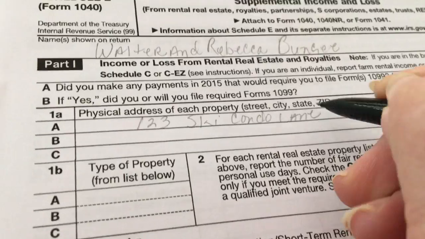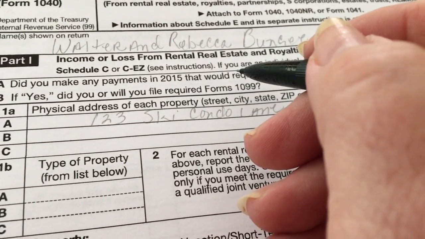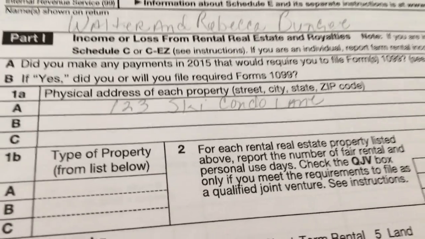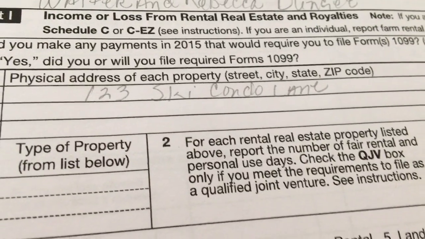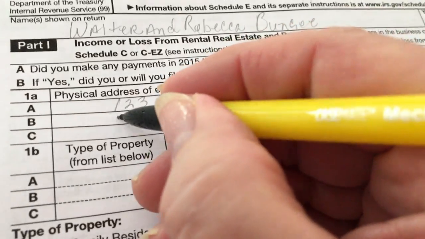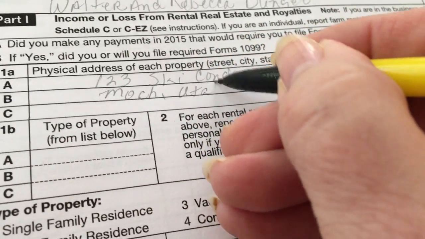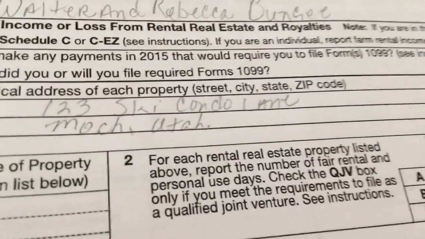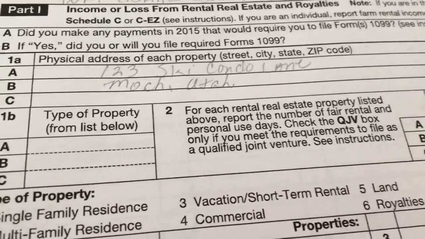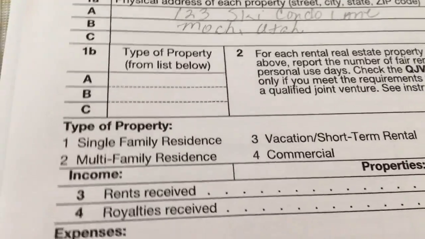I think yours has one, and this is going to be in, let's see what the name of this place is. Moab, Utah. I'm kind of going from the answer sheet here. Okay. And I don't have the zip code, so we'll just leave it like that. Now let's take a look, type of property from the list below. Now it says list below.